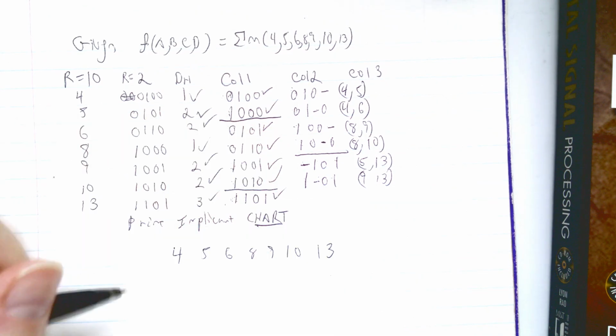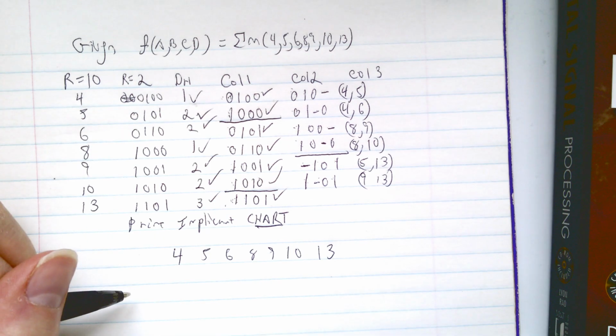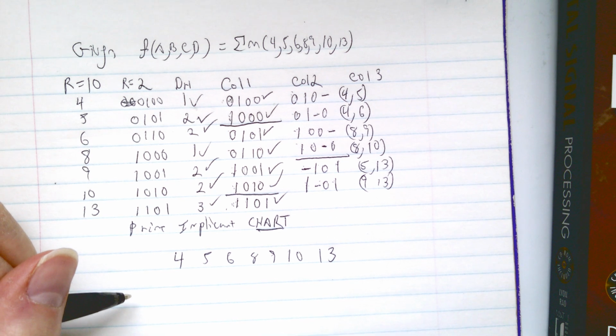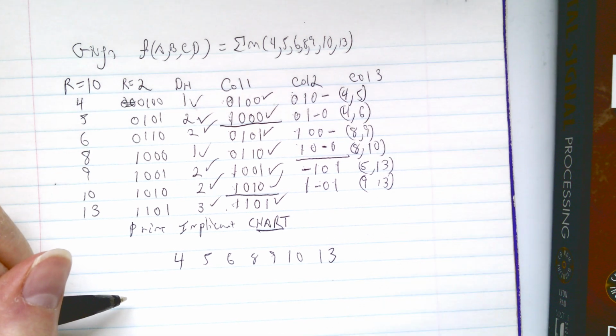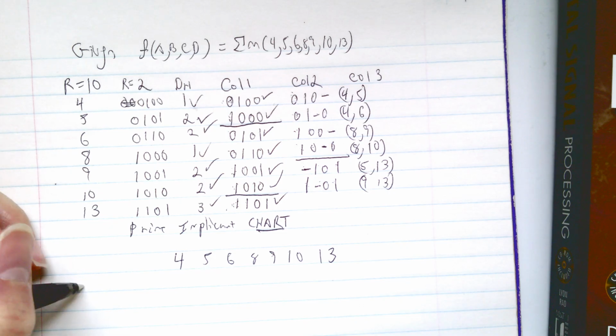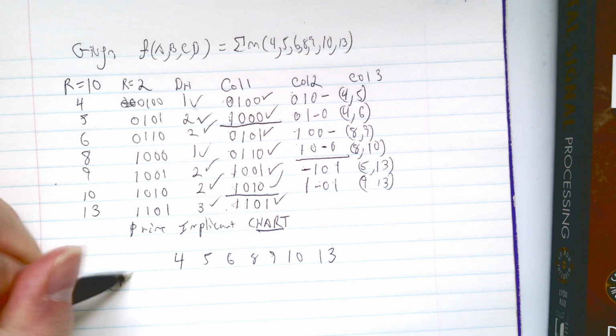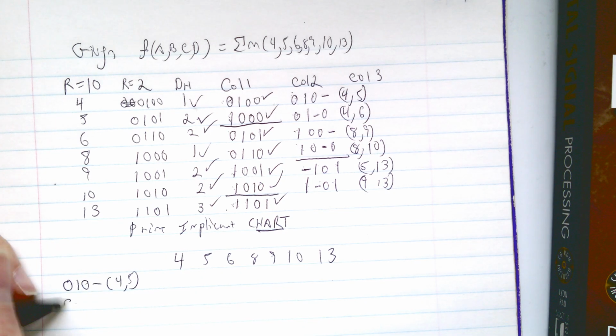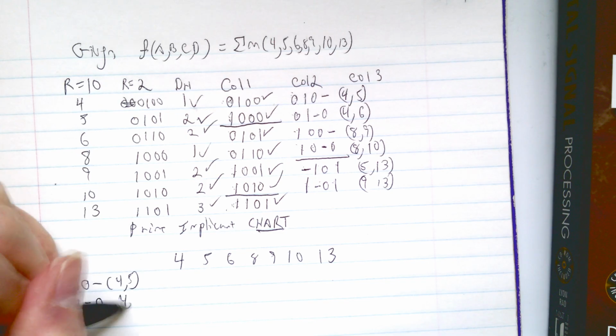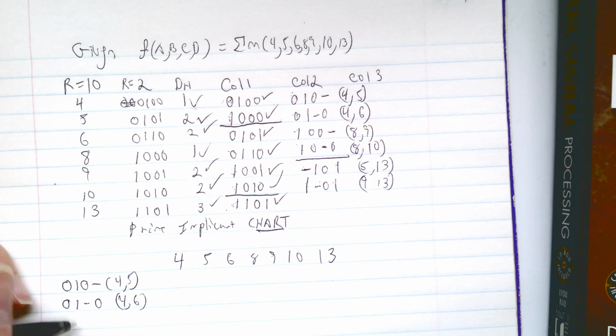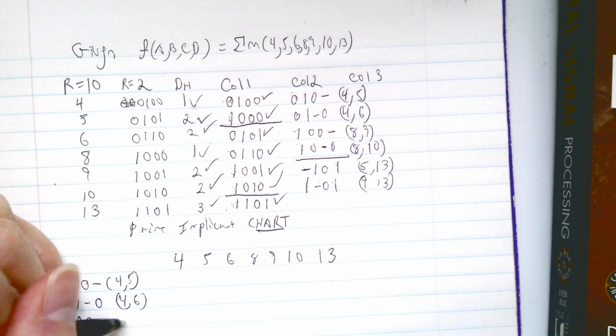Of our initial prime implicant chart. And then across on the left, we'll write, let's see now, 0, 1, 0, dash, which corresponds to 4 and 5. 0, 1, dash 0, which corresponds to 4 and 6. 1, 0, 0, dash, which corresponds to 8 and 9.